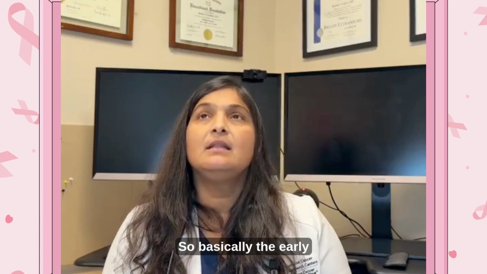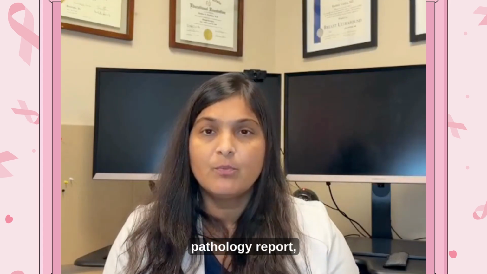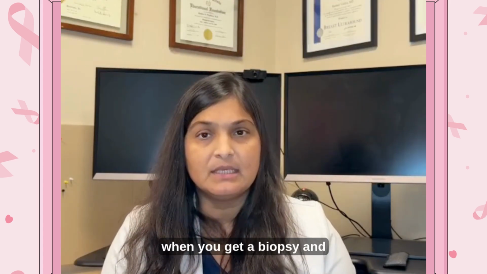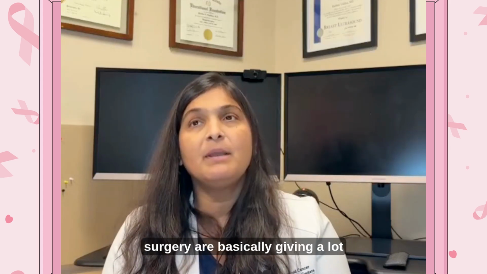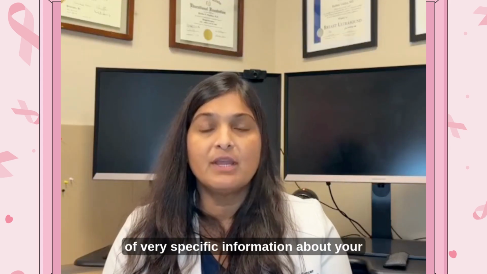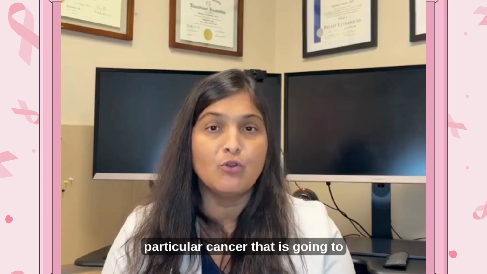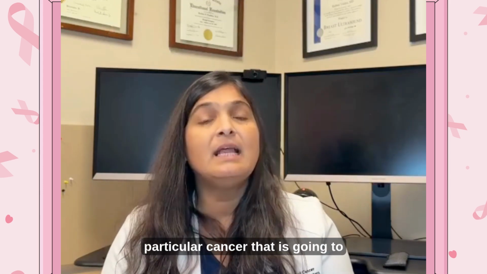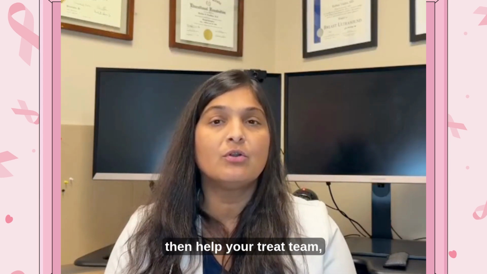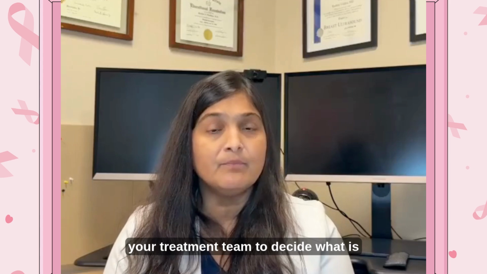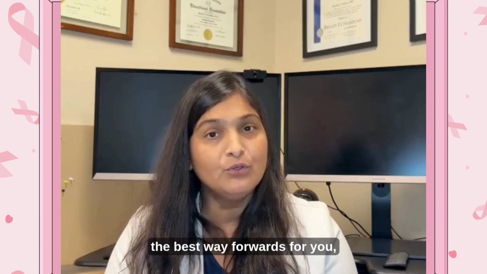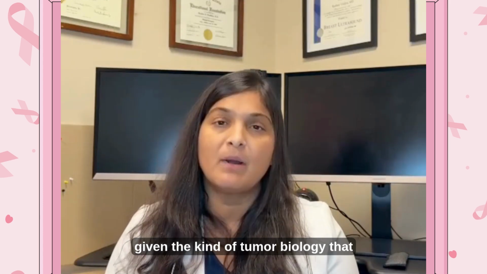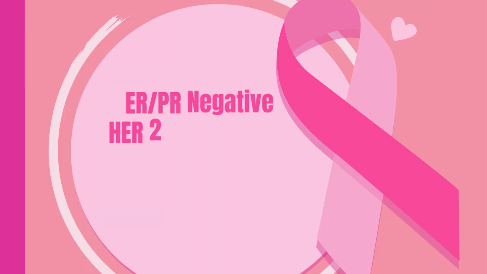So basically, the early pathology report when you get a biopsy and the pathology report that you get after surgery are basically giving a lot of very specific information about your particular cancer that is going to then help your treatment team to decide what is the best way forwards for you given the kind of tumor biology that they are seeing.